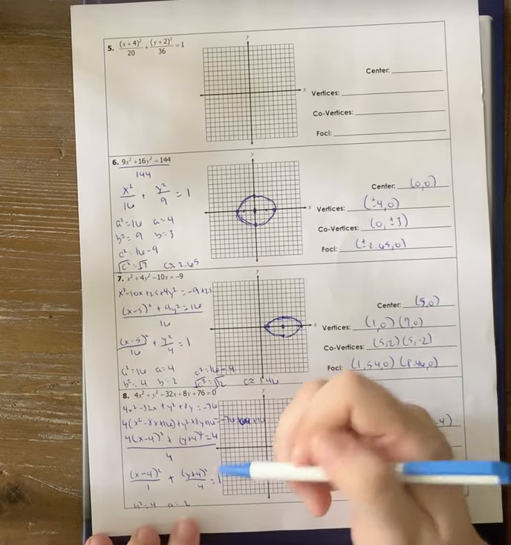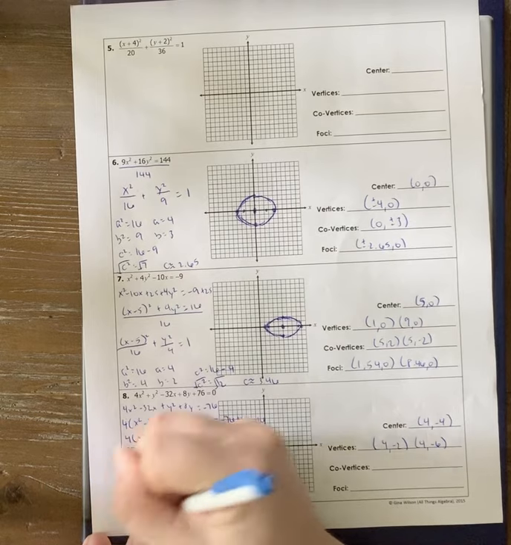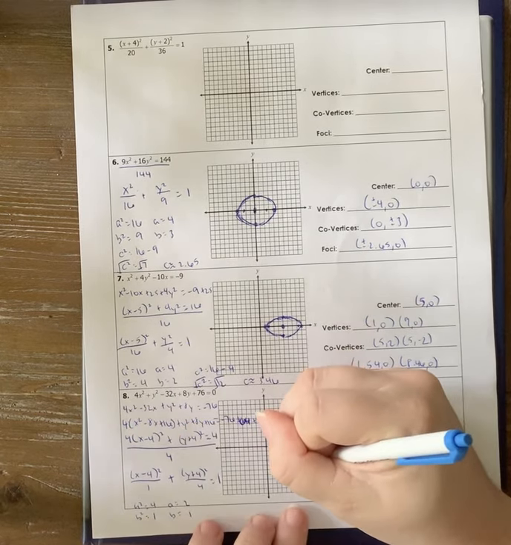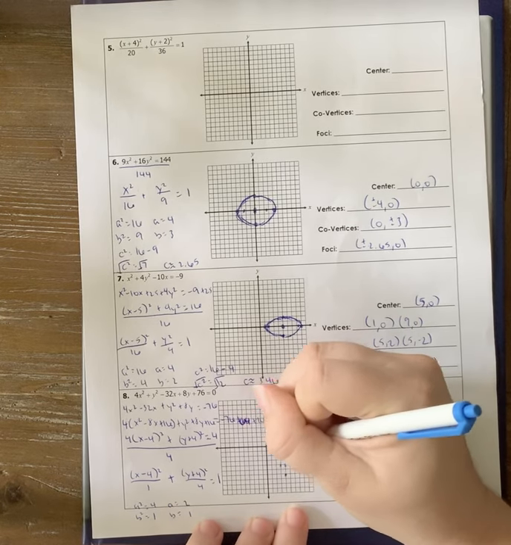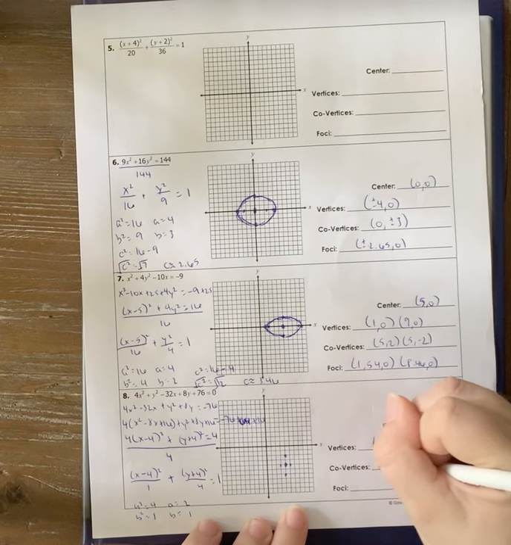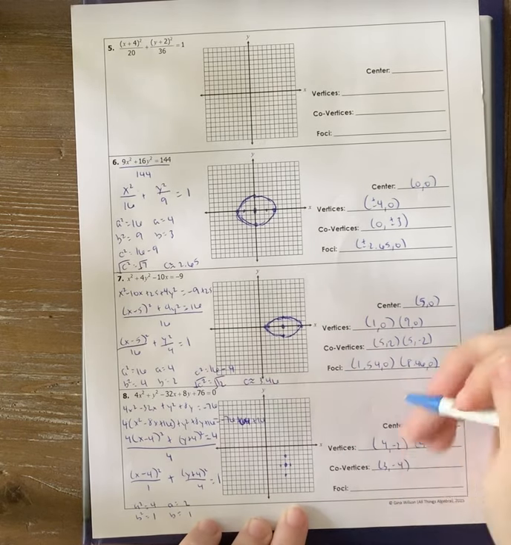Okay, then we have our co-vertices. So b squared equals 1, which means b is going to equal 1. So here and here. So that's going to be 3, 1, 2, 3, negative 4. And 5, negative 4.